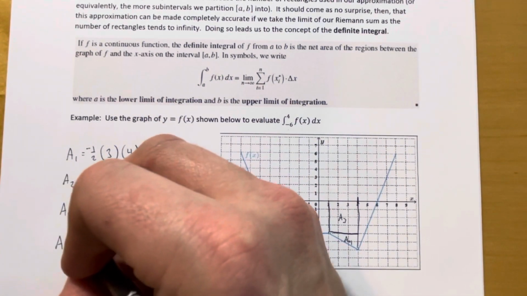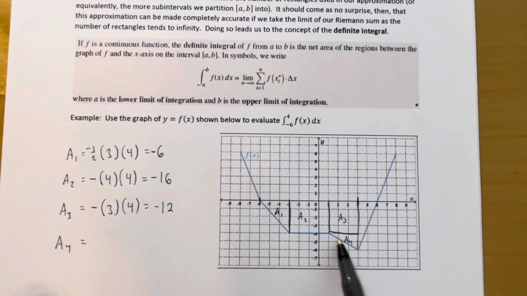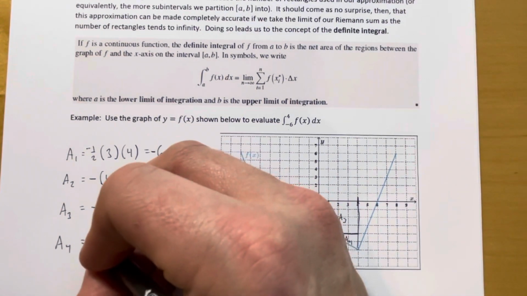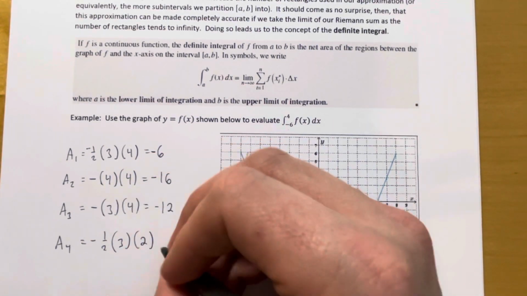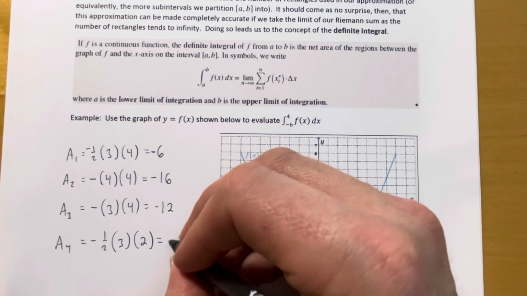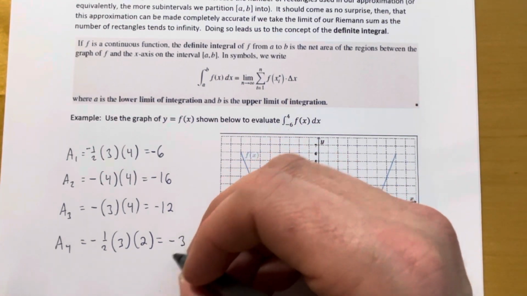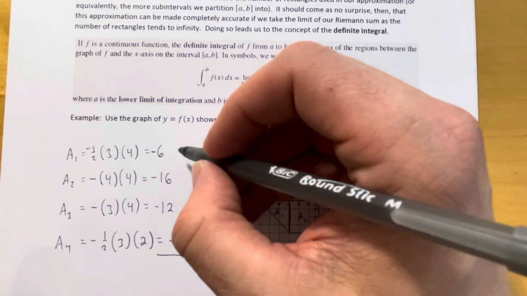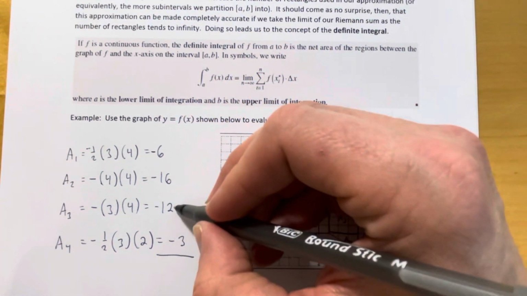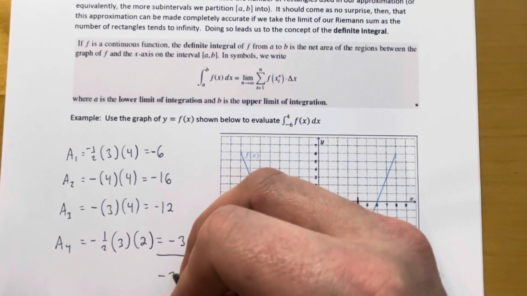And then A4 is a triangle. It's a smaller triangle. It's got a base of 3 and a height of 2. So we're going to say -1/2 base times height. 1/2 times 6 is 3, but it's negative. And then we add these, and the total area is the sum of all of this. So let's see. This would be -22, -34, -37.